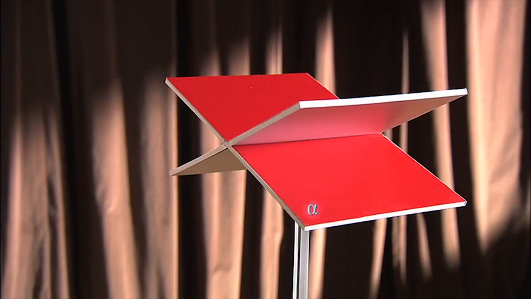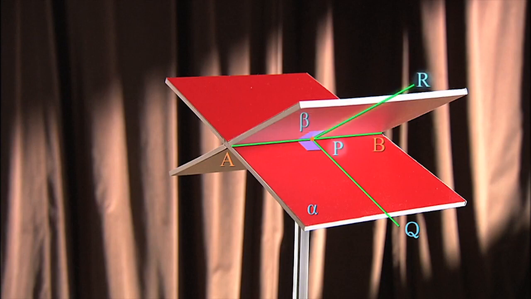Let's discuss this now. Here are two planes, alpha and beta. They intersect at the line AB. Choose any point P on the line AB, that is the line of intersection, and construct a line PQ on the plane alpha such that PQ is perpendicular to AB. Next, construct a line PR on the plane beta such that PR is perpendicular to AB. Look, there are two lines perpendicular to AB. They are PQ and PR. Line PQ and line PR form an angle RPQ. Angle RPQ is the angle between the two planes alpha and beta.